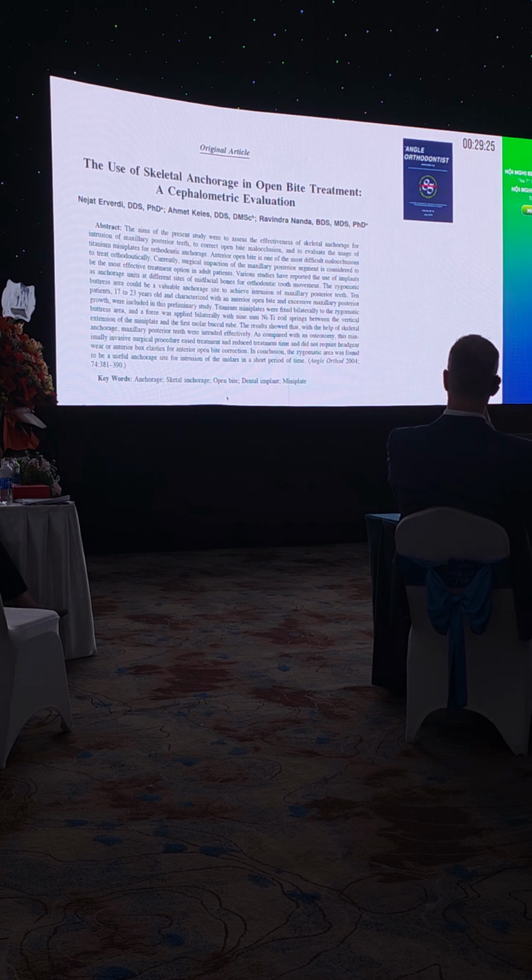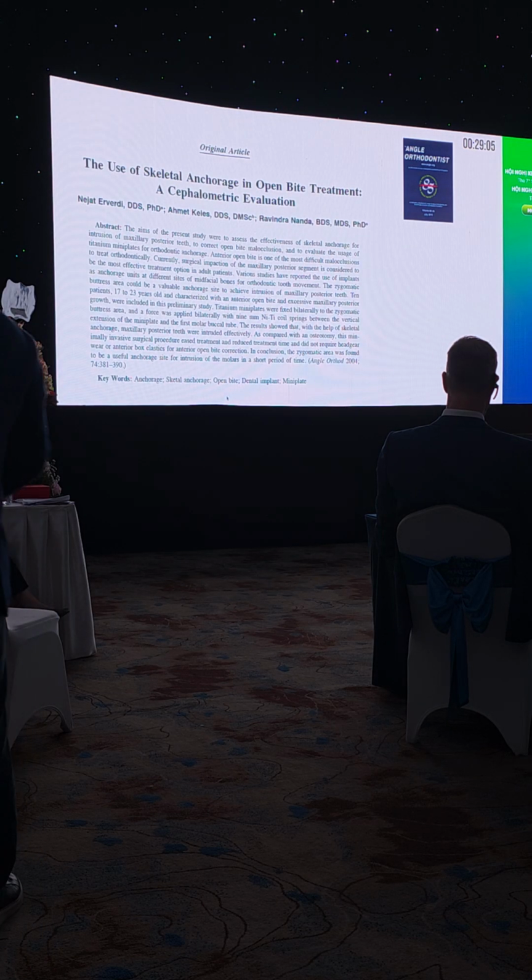Then, this is another classic paper from 2004. It is the most highly cited paper I think I have. You know, I have probably 300 papers. You can see it's very cited because it's one of the first papers which talked about intrusion of the posterior teeth. It was a case report only. And that was skeletal anchorage to correct open bite. It was done with my friend Dr. Kilish and Dr. Najat Alvardi from Turkey.